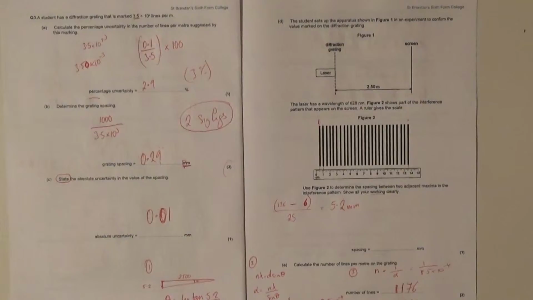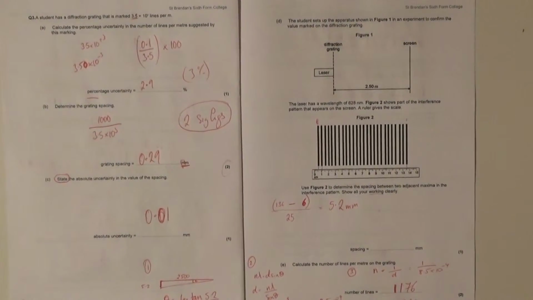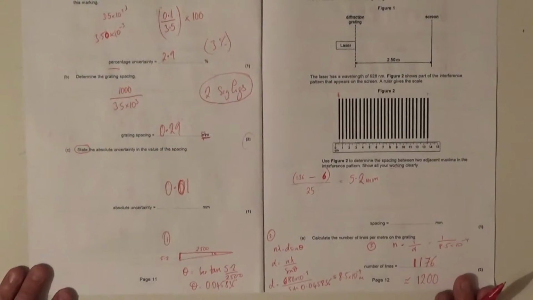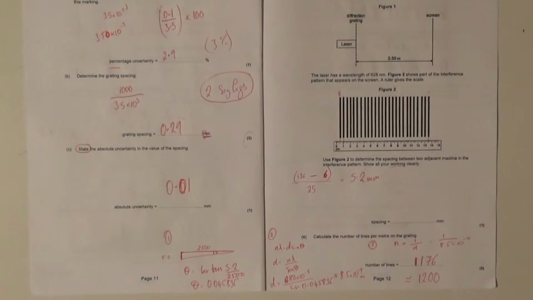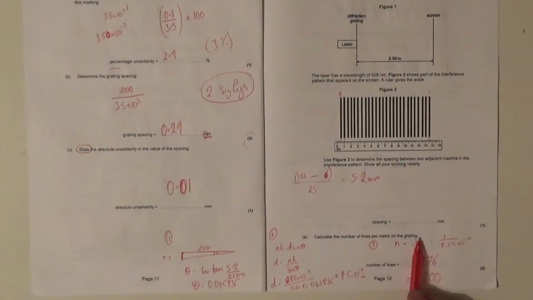So that's that one, fairly straightforward. This one is a beast, and I have to apologise. It's only 2 marks, but it's a real evil question. So calculate the number of lines per metre on the grating. It really should be worth more marks, but it's the same for everyone. So here's how it works.